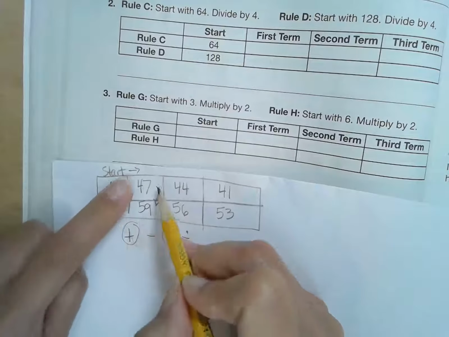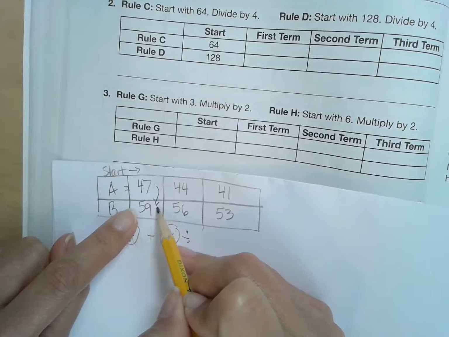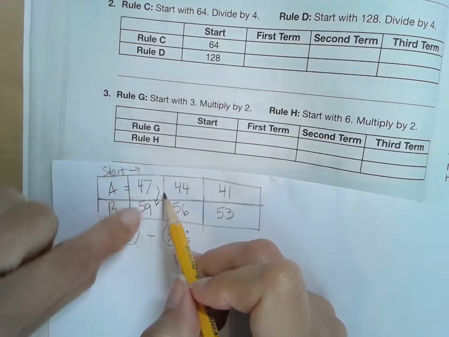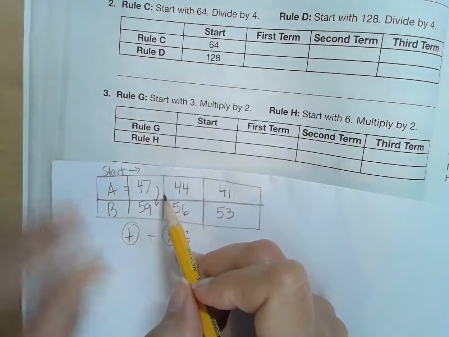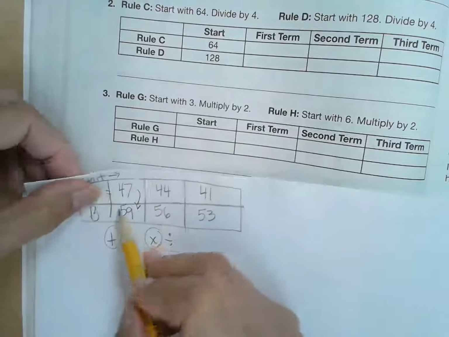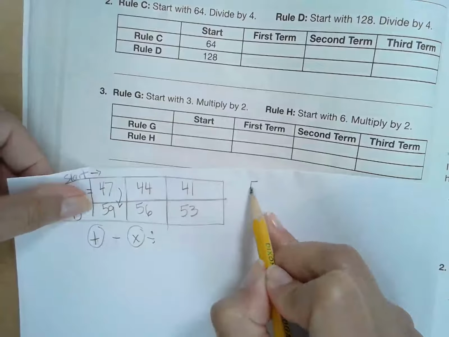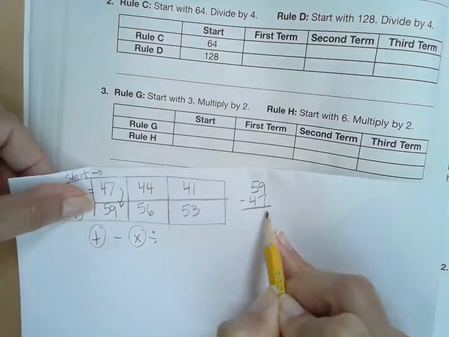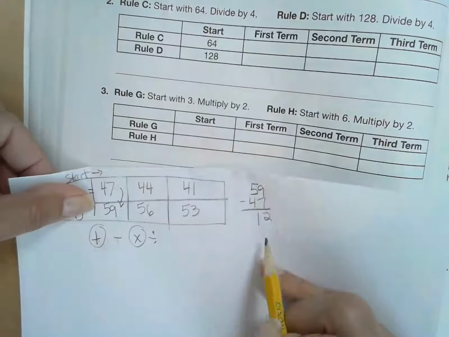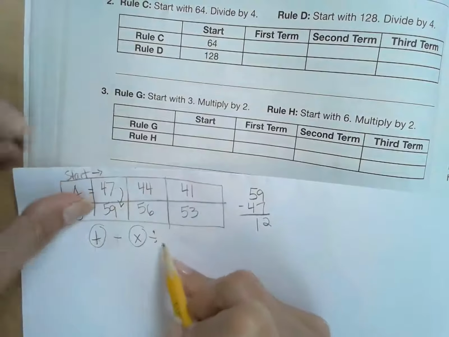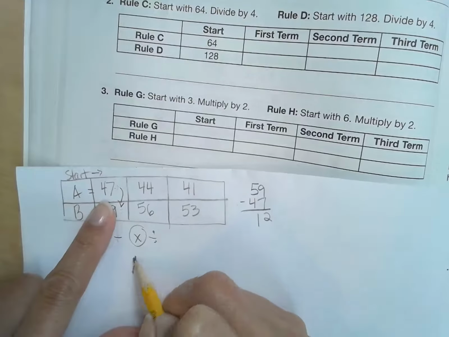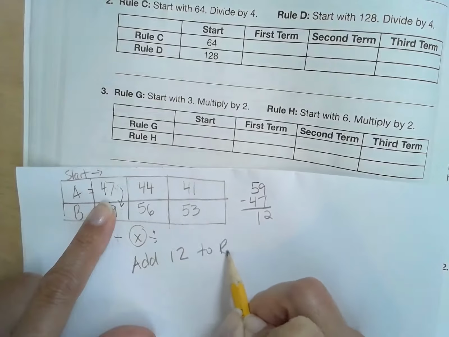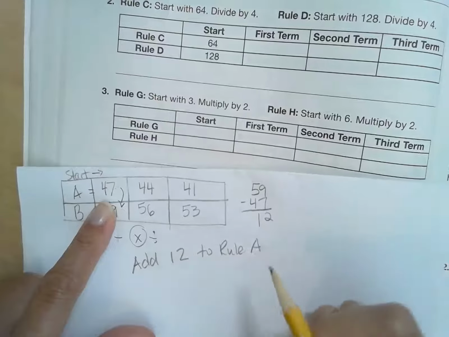Okay, so let's start with adding. How do I get from 47 to 59? I can use my fingers and count up, or I can find the difference between these two numbers, and that would be what I would add. So I'm going to do it that way. So I'm going to come over here, 59. I'm going to take away the 47. 9 minus 7 is 2. 5 minus 4 is 1. 12. Okay, so from rule A, I need to add, I think, 12 to rule A. I think that is my relationship.